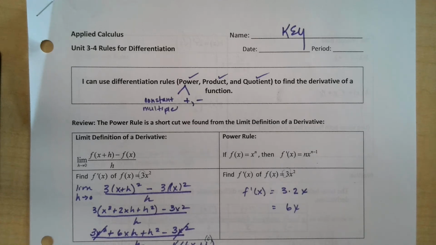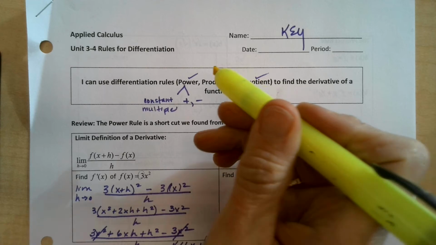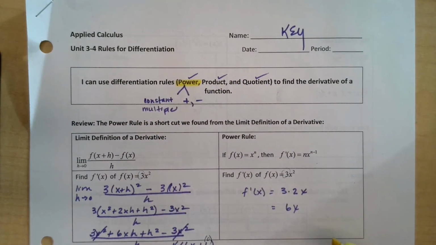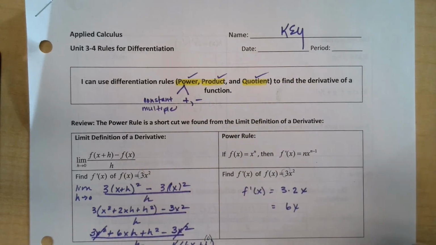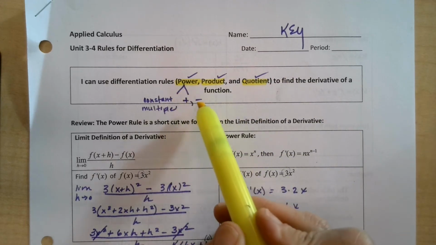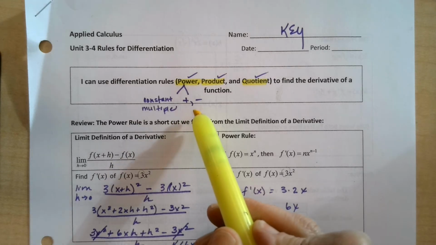All right, calculus friends. At the end of class, we started talking about these differentiation rules. The power one, you already know. We're going to add to it product and quotient. And we're going to expand the power rule into talking about the constant multiple and then the sum difference.